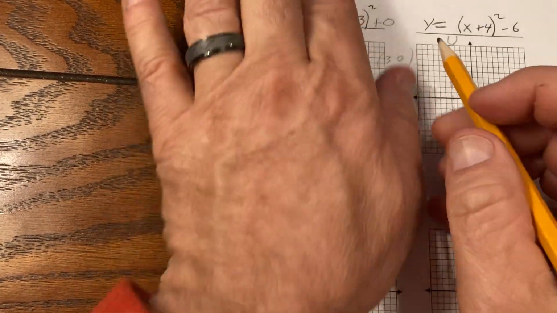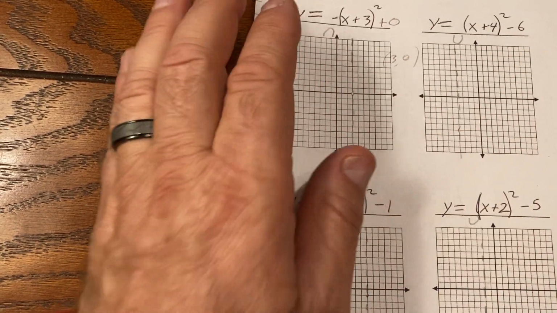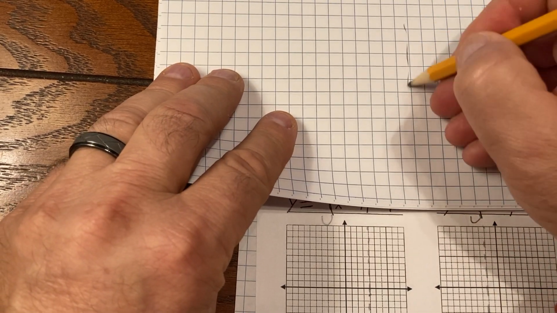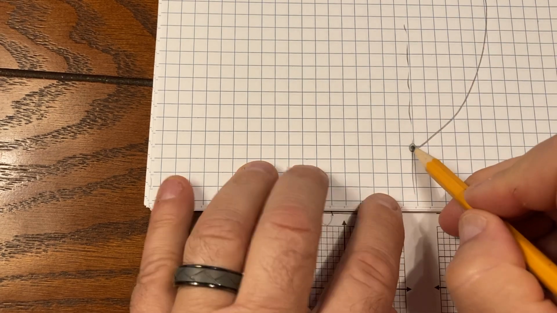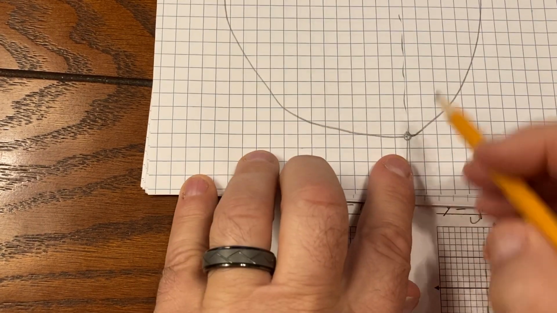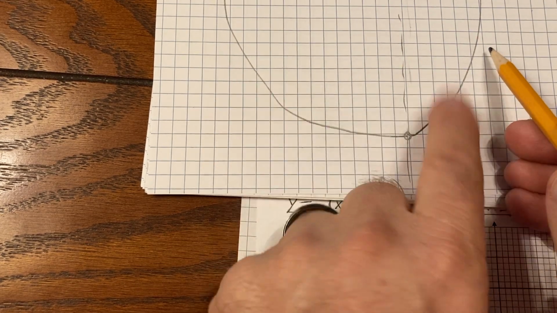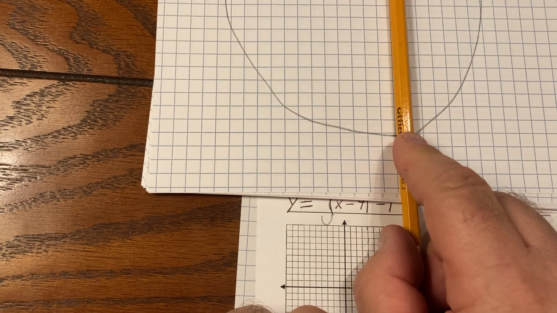Okay, now remember, the axis of symmetry is going to be the same when we draw it. The right side and left side should be mirror images of each other. What you will not have is something like this. Here's your vertex. This is not a mirror image. This side and this side, they're not mirror images.